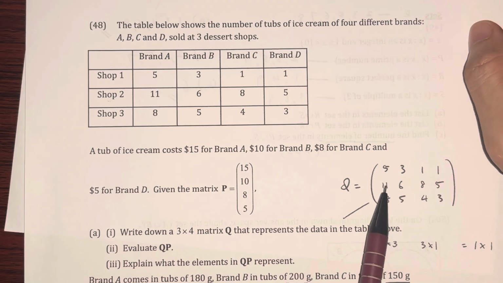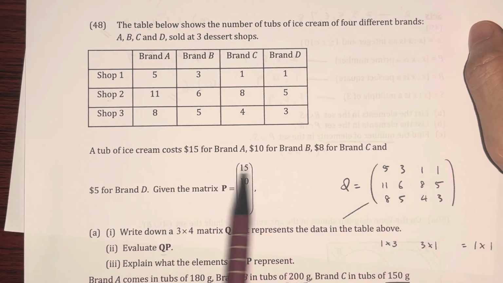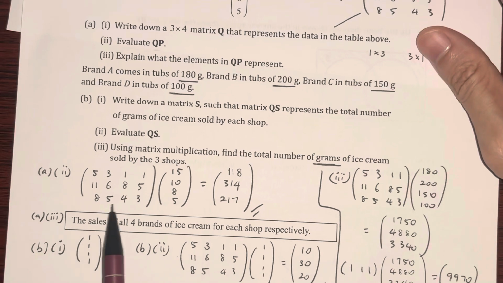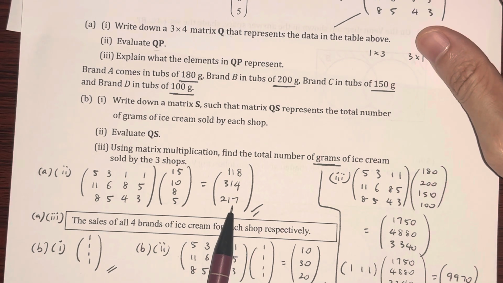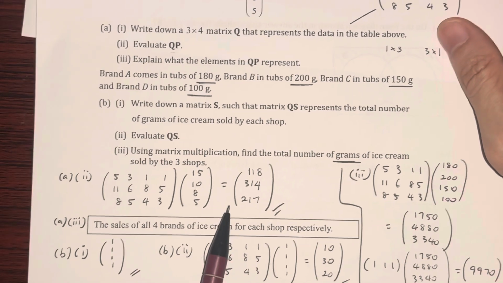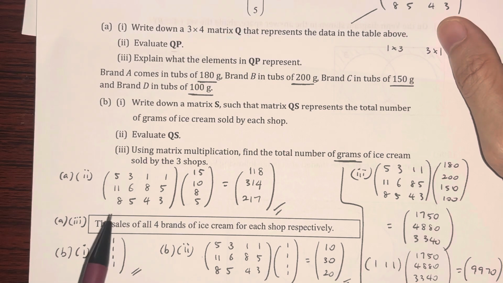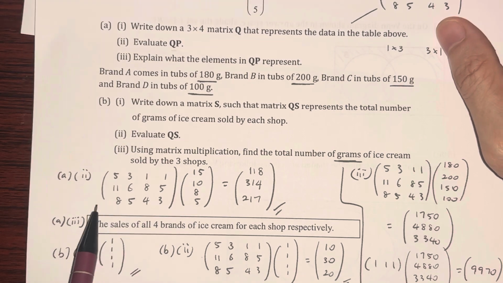So Q is equal to this. Then as expected, they're going to ask you to times. So it's this times this. So if you just write it down, it will be here. This times this equal to this. So again, you need to know how to times the matrix. It's very common. You have to know it.